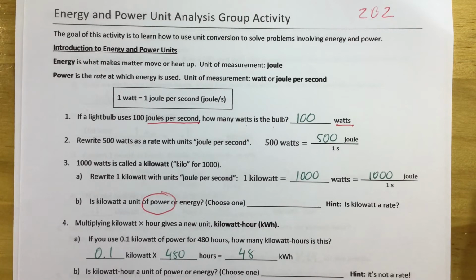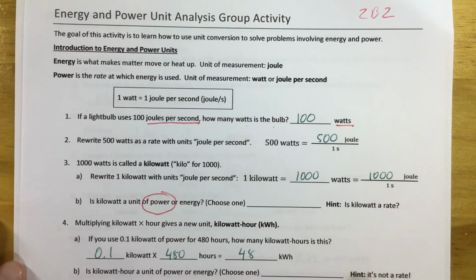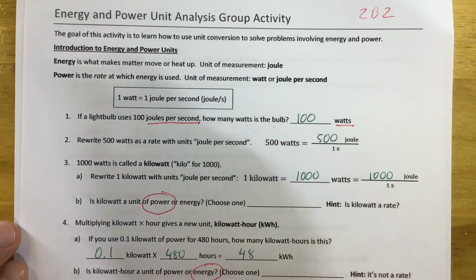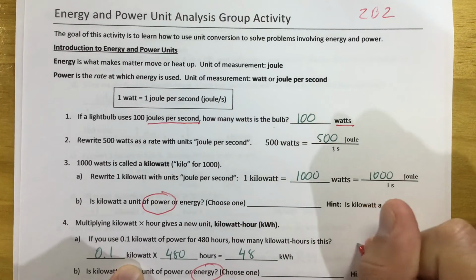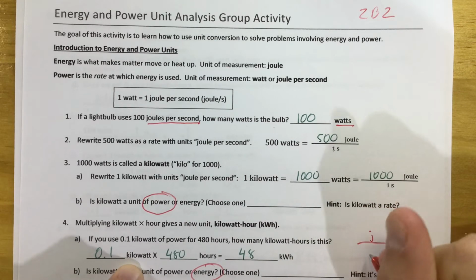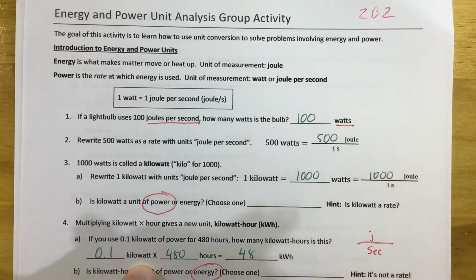So, is kilowatt hour a unit of power or energy? This one's a bit tricky here. Hint, it's not a rate. They gave it to us. So if it's not a rate, then it's not going to be power, it's going to be energy. The reason that's going to work out is, remember that a kilowatt has the joules on top, and on the bottom it's got the seconds, at a magnitude of 1,000 because of the kilo.